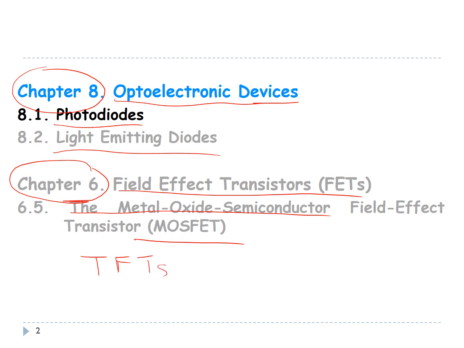TFT stands for thin film transistor. So TFTs are thin film transistors. We'll look at the differences between MOSFETs and thin film transistors and try to understand why these are called TFTs and why the others are called MOSFETs.